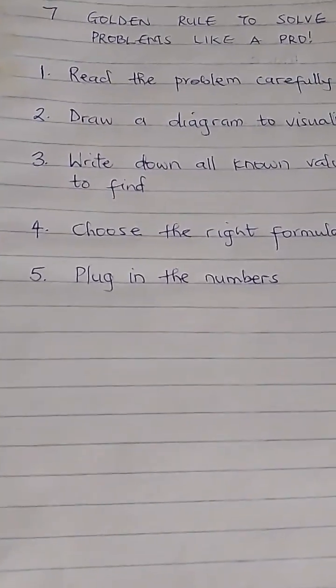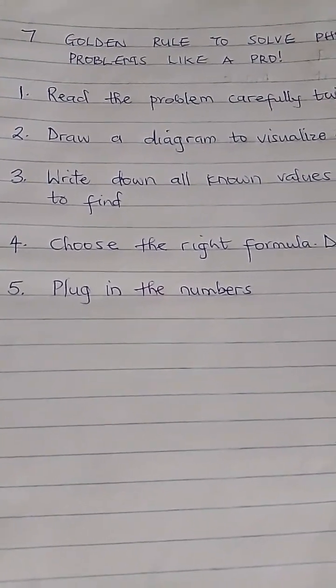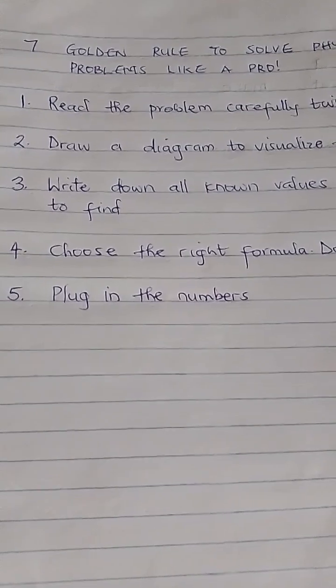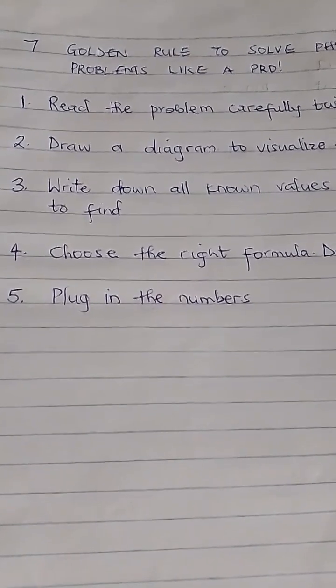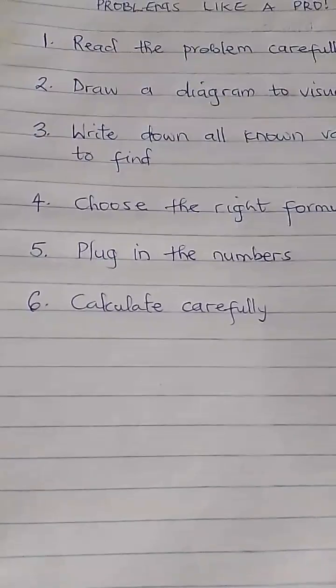The next step is for you to plug in your values. You plug in your values into the formula. We call it substituting into the formula. So when you have the right formula, you write it down. Whatever the value is from your question, you substitute it into the formula and then you go ahead.